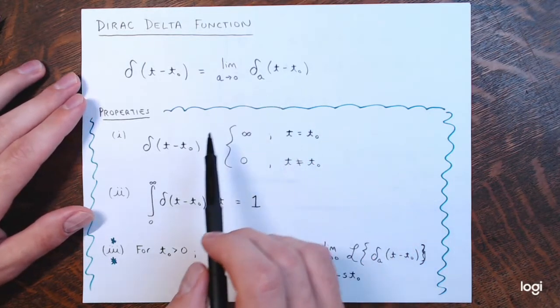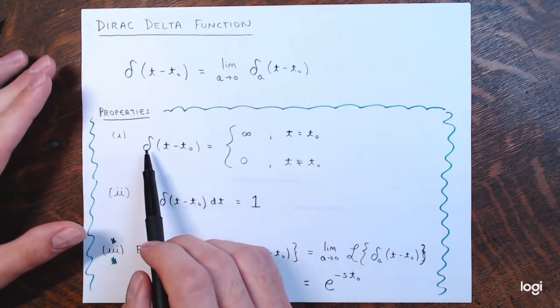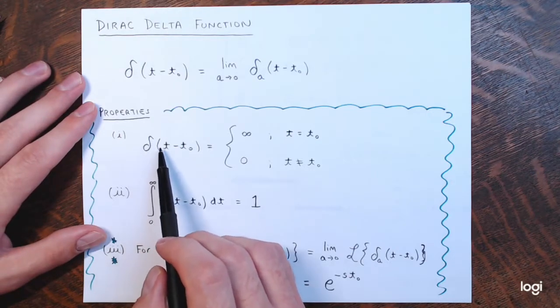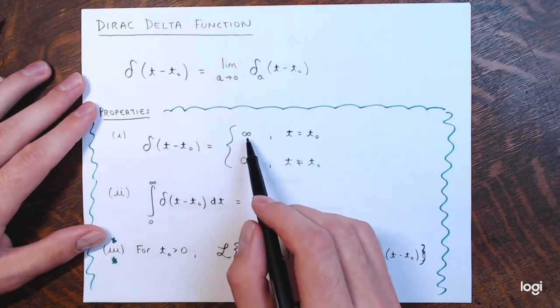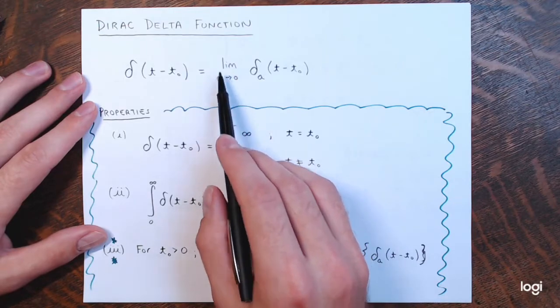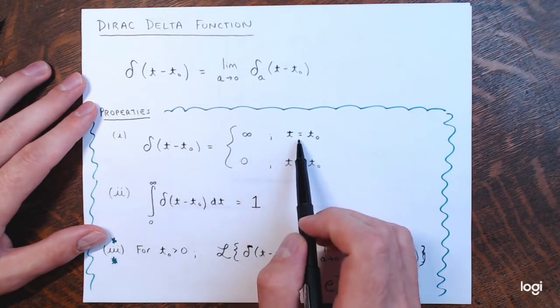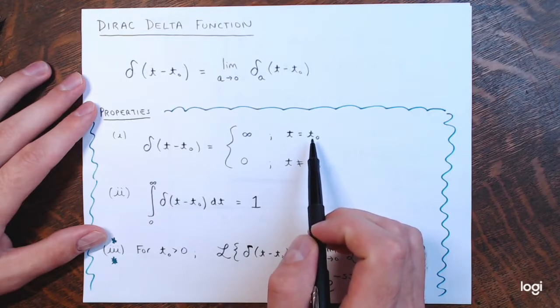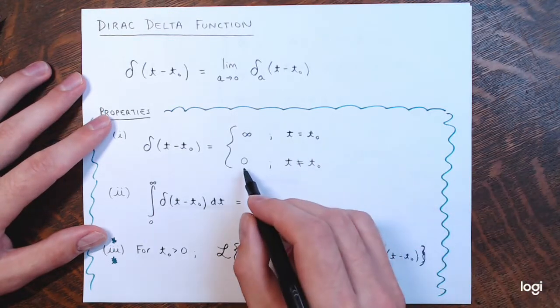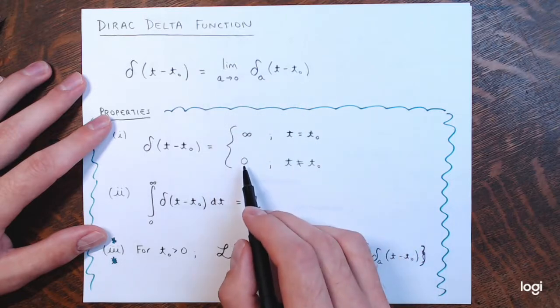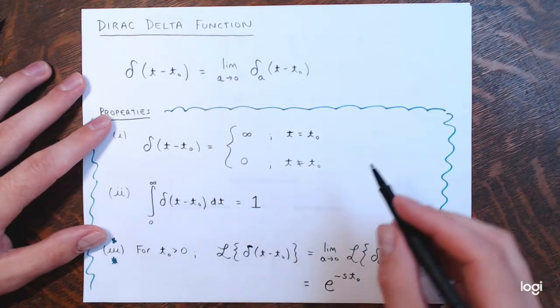And like I was saying, you could think of it this way. The Dirac delta function at t minus t sub 0 is defined this way. It's this limit, and the limit approaches infinity when t equals t sub 0, right? And the limit approaches 0 everywhere else.